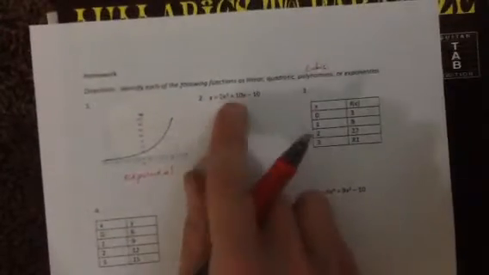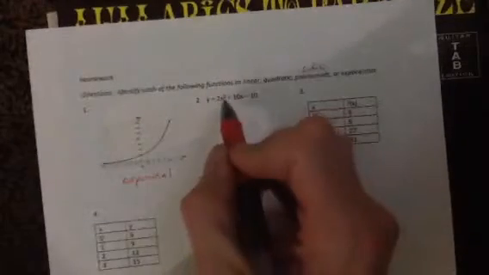Number 2 is an actual equation. This equation would have to be quadratic. Quadratic. Why? Because I see x to the second power. That makes this a quadratic equation.